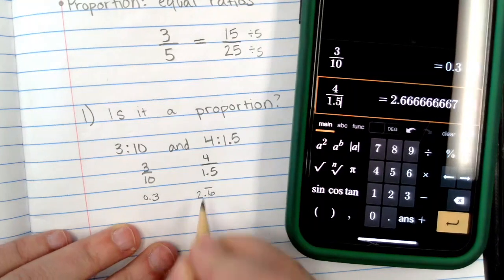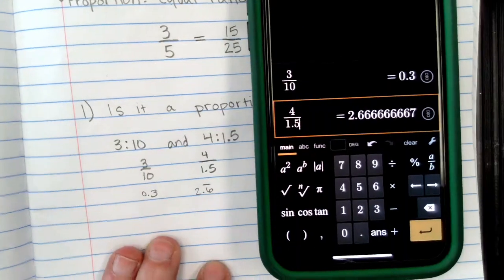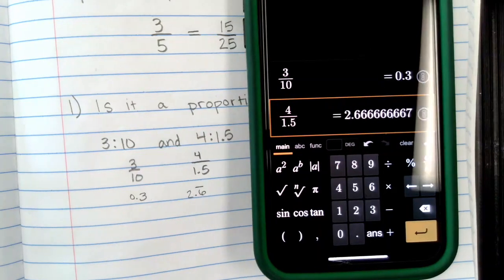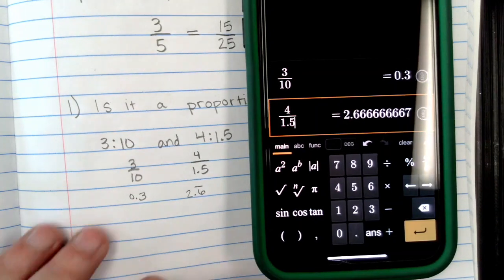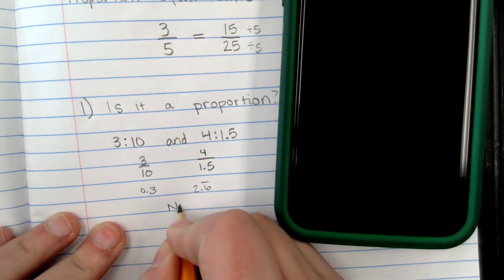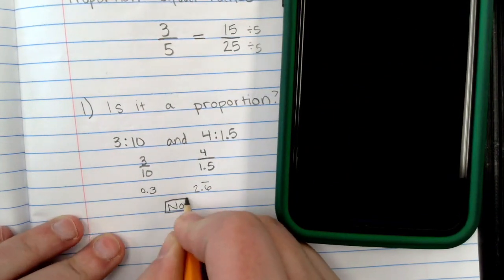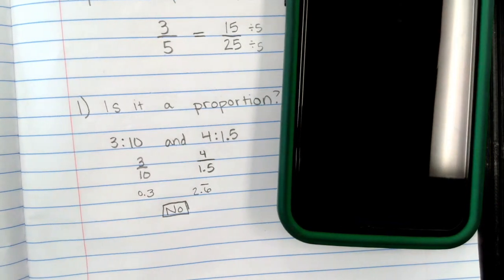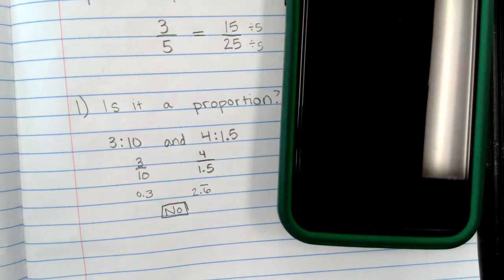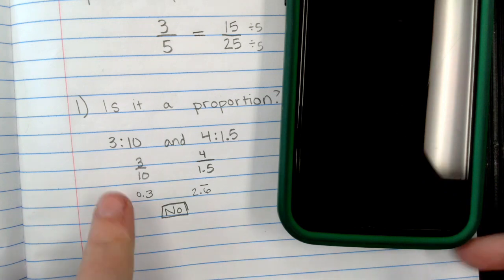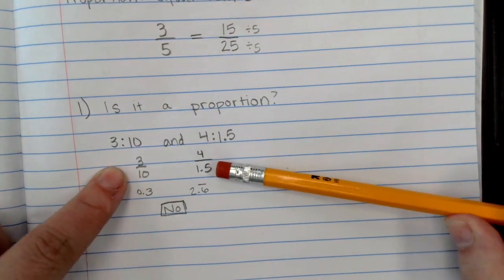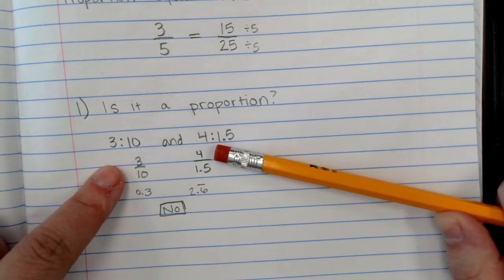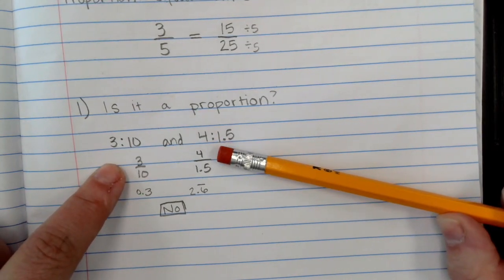If I wasn't doing any notes, I could just answer the question. Are they equal? No. And we could have known that right away within that fraction. What do you notice about our relationship in the first fraction compared to the second fraction that would tell us that they can't be the same? Not necessarily a decimal. Decimal could have been okay.